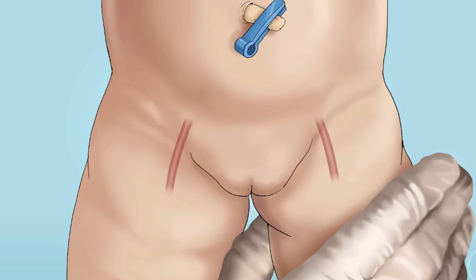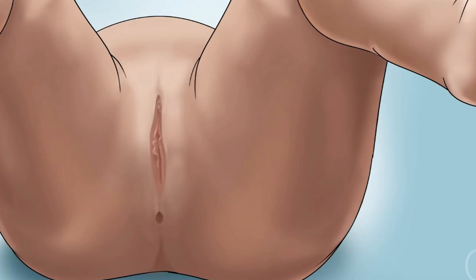Genitalia. Now evaluate the genitalia. In infants with female genitalia, the labia and clitoris may appear enlarged. This is due to exposure to maternal hormones. Some newborns may have a small amount of vaginal discharge or bleeding. This finding is normal. Vaginal skin tags may be present at the posterior fourchette. These are common and benign.